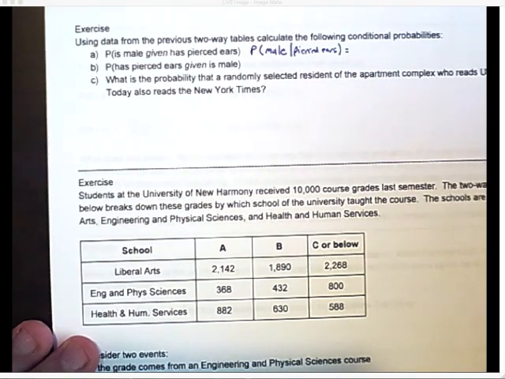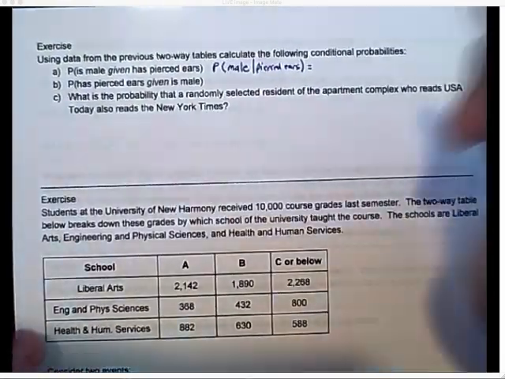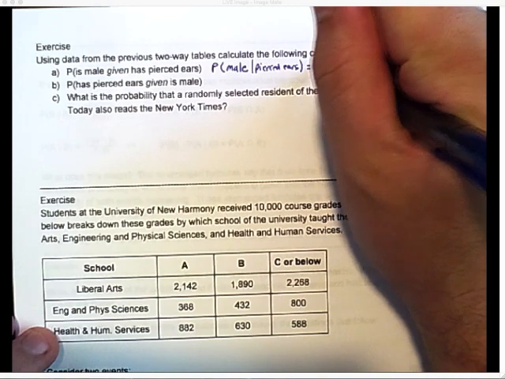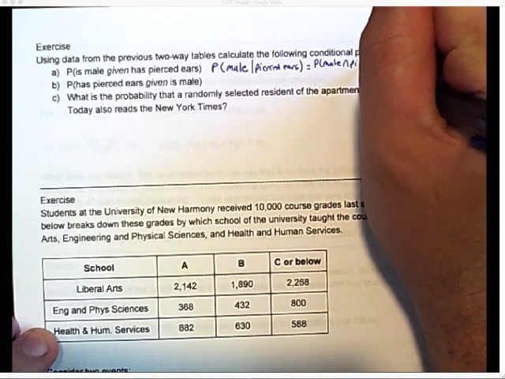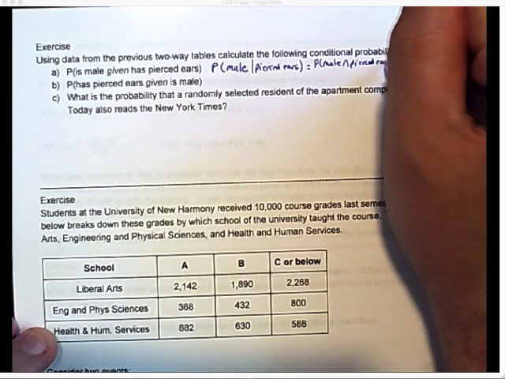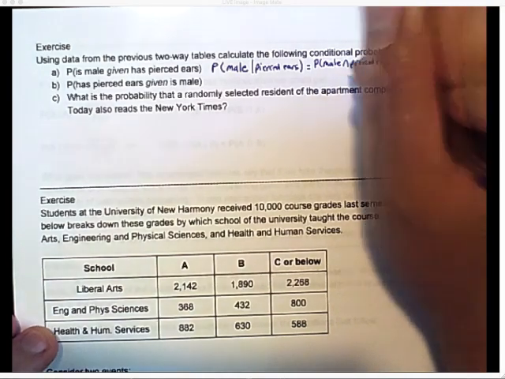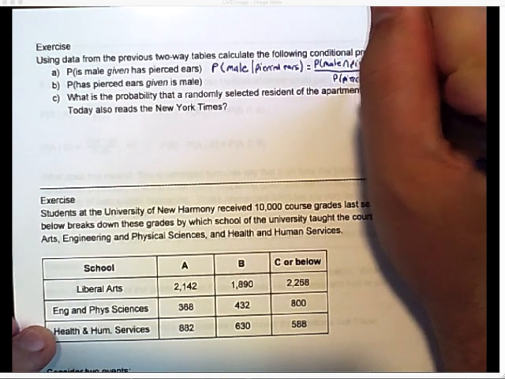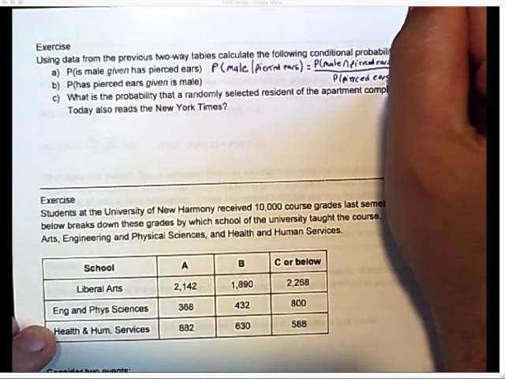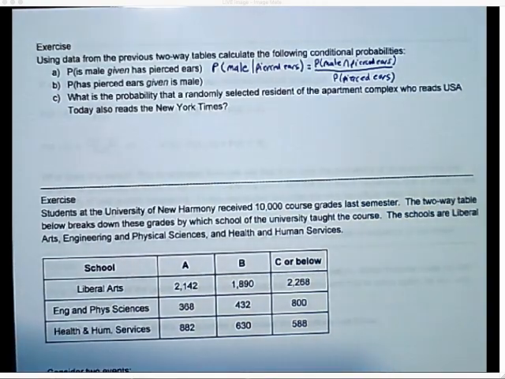So the way I'm going to find this using the formula, we would take the probability that the person is male and has pierced ears over the probability that they have pierced ears. And give me a second, I'm going to redraw that Venn diagram for us so we can evaluate it two different ways.